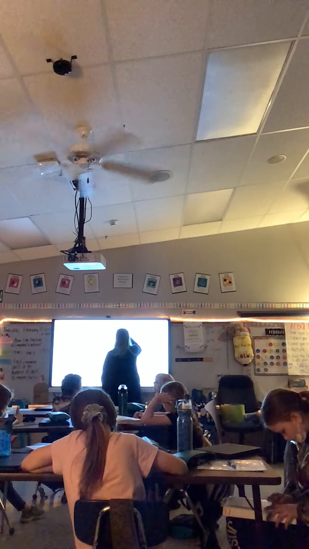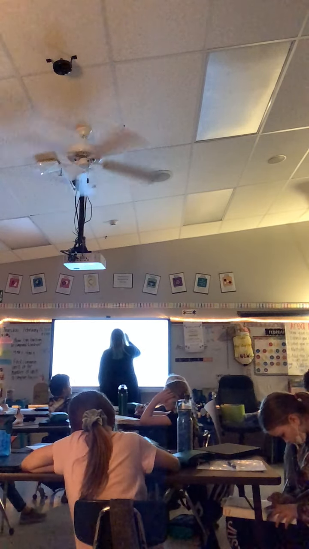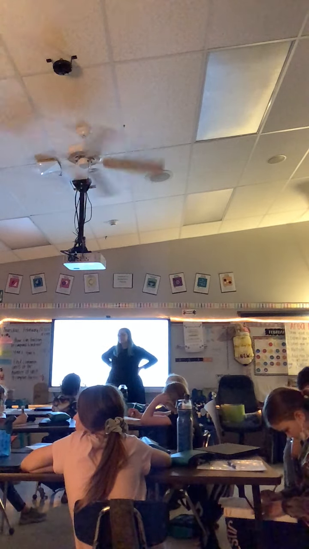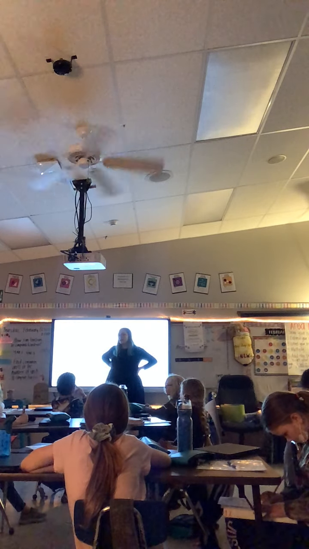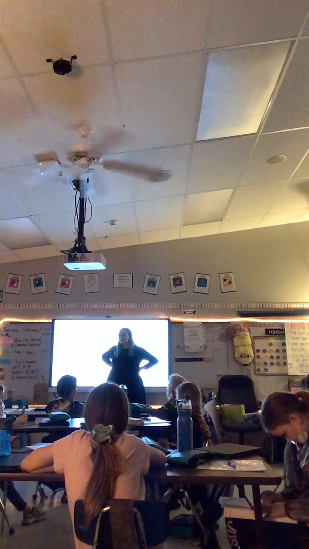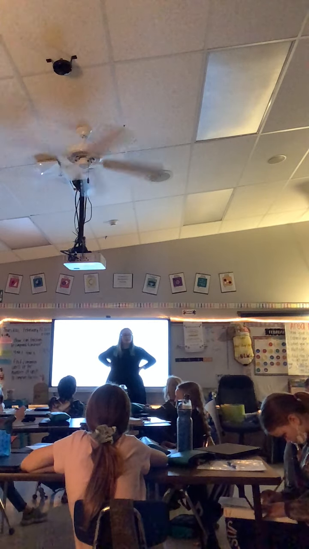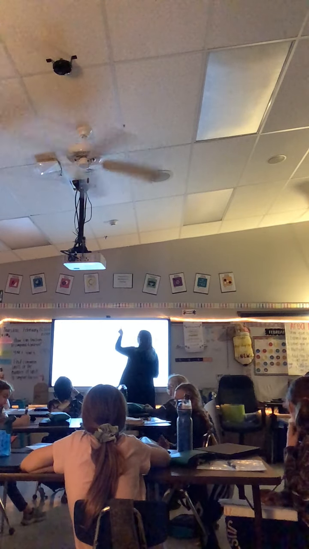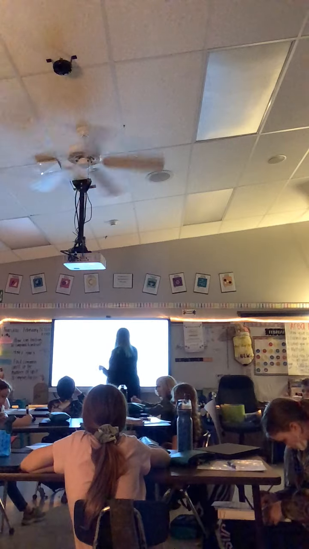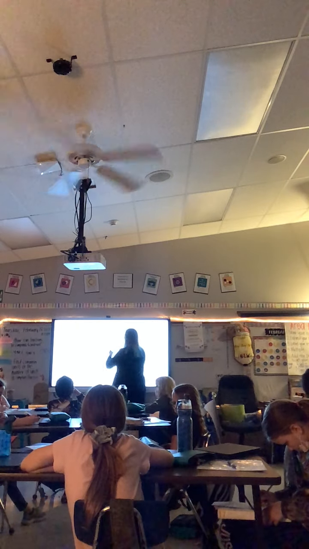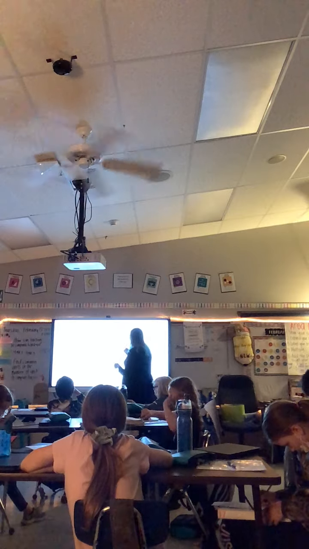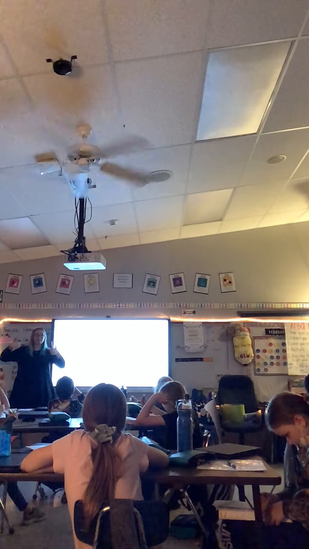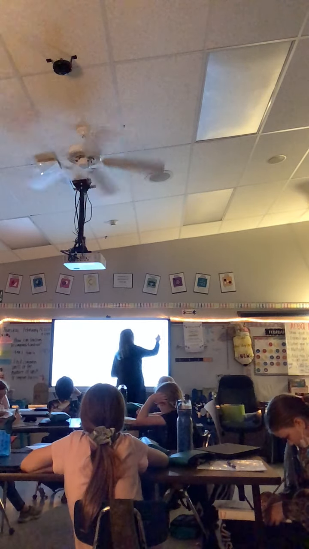So how many halves are in one? Yes. So 5 fifths are in one whole. In 3, you got 2 halves. That's one. That's a whole. 3 thirds. Yes, 5 fifths. Okay? You good?